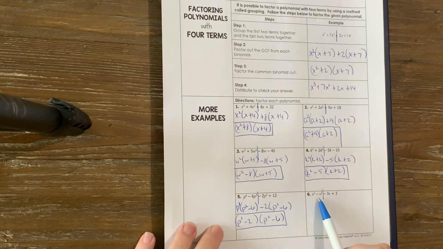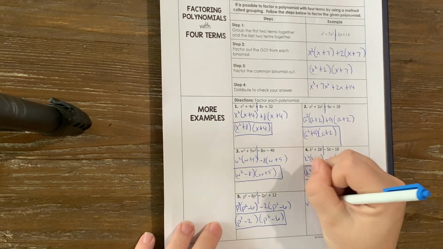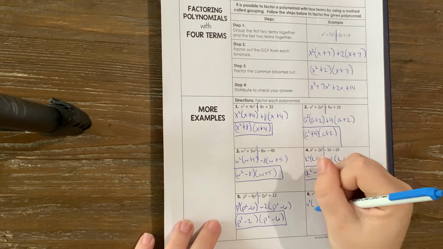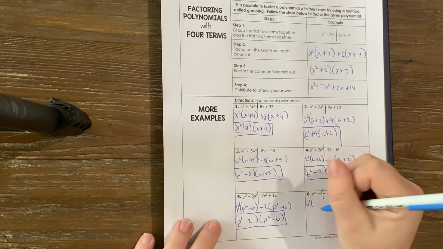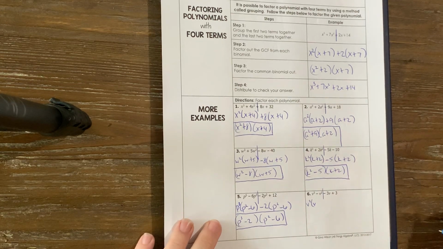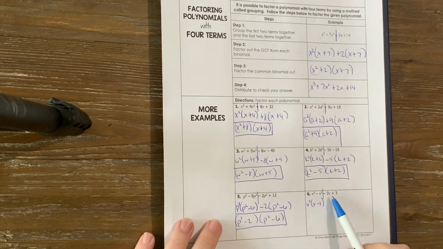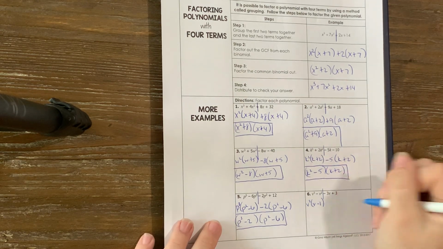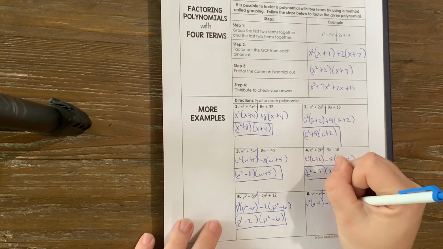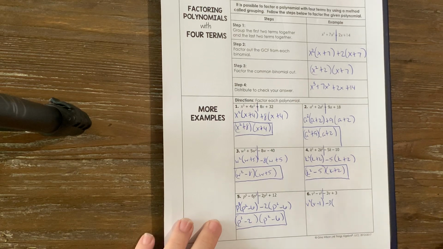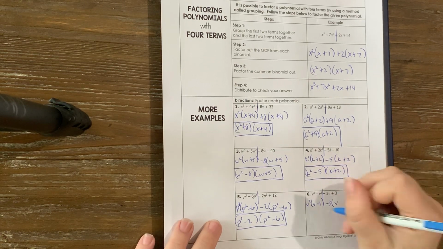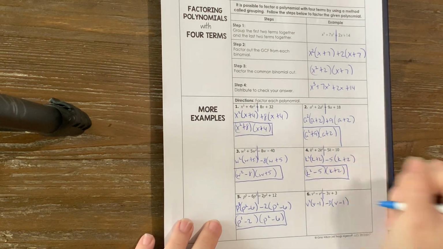Cut in half. What can we take out of the first term? We can take a v squared out. So v cubed divided by v squared is v. Negative v squared divided by v squared is negative 1. Out of the second half here, we can take a negative 3 out. Negative 3v divided by negative 3 is v. 3 divided by negative 3 is negative 1.